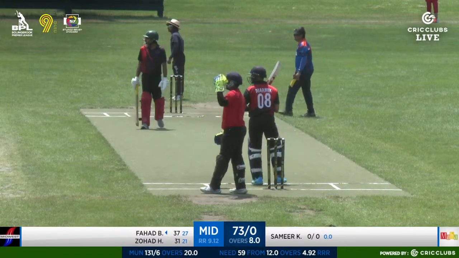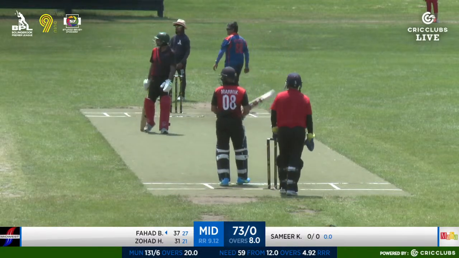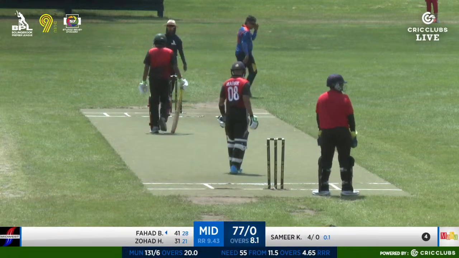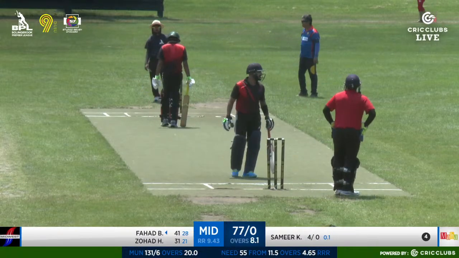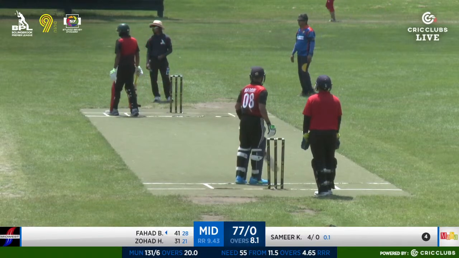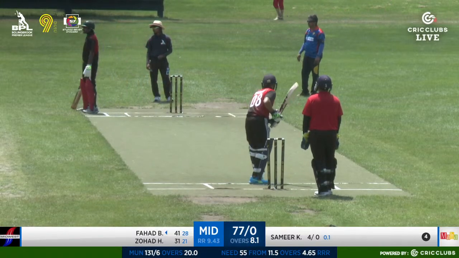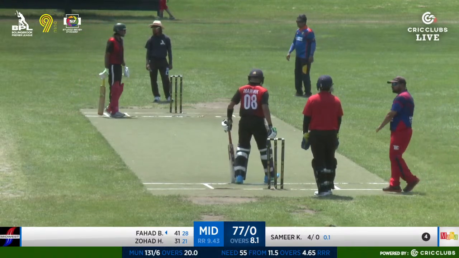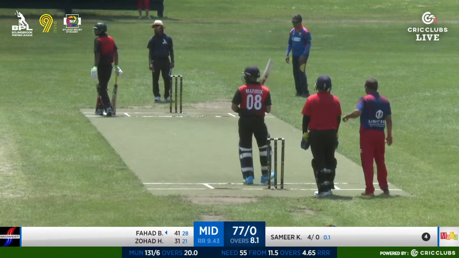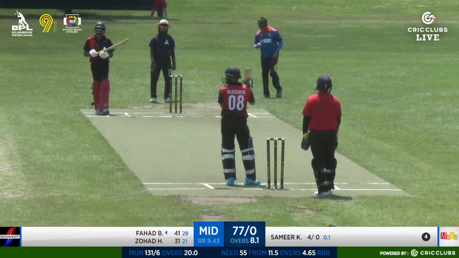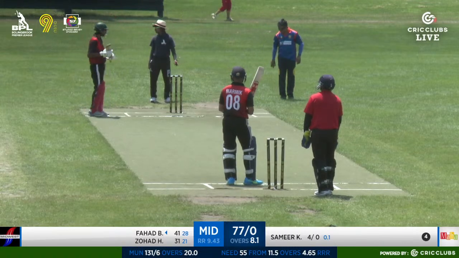Just drifted towards the leg stump. Nice shot from Fahad Baba there. Got a good piece of that. Didn't quite clear the boundary line, but fell a few feet short. One bounce over the boundary for 4 runs. And not a promising start for Samir. But Fahad moves into the 40s and looking very comfortable at this stage.